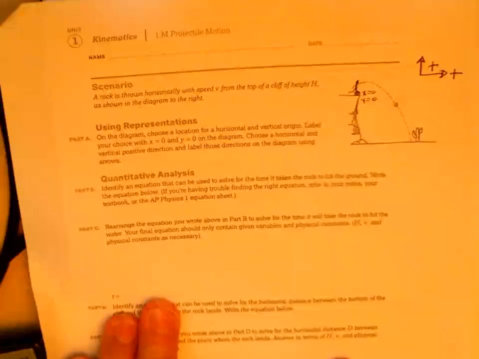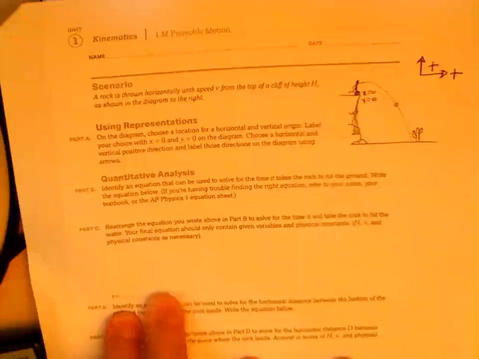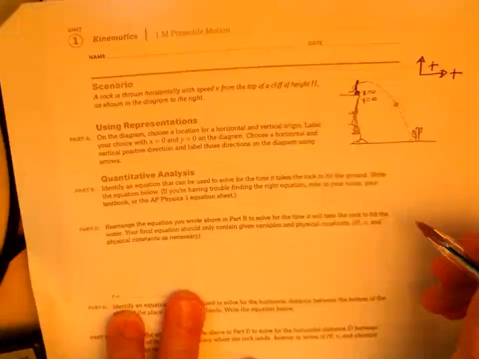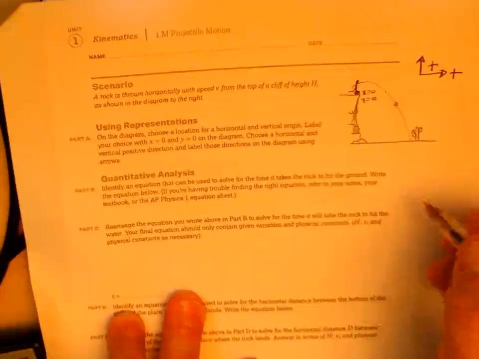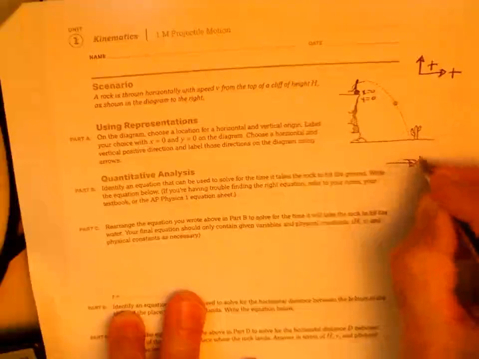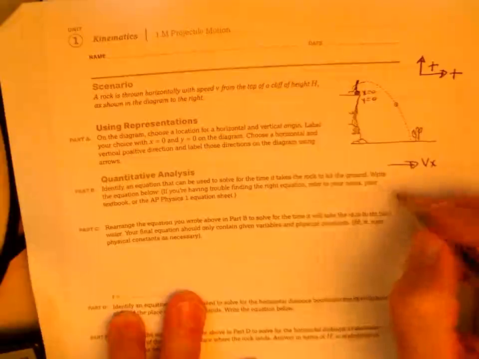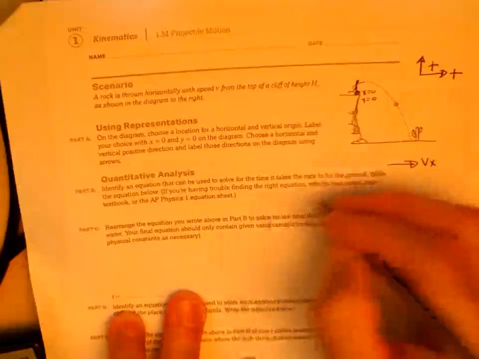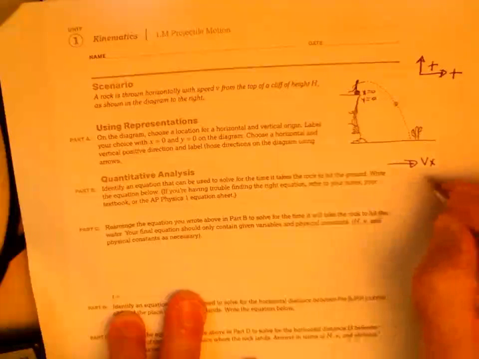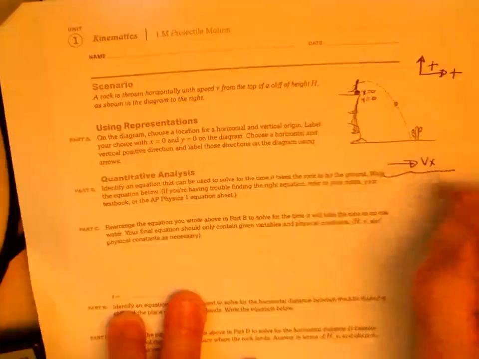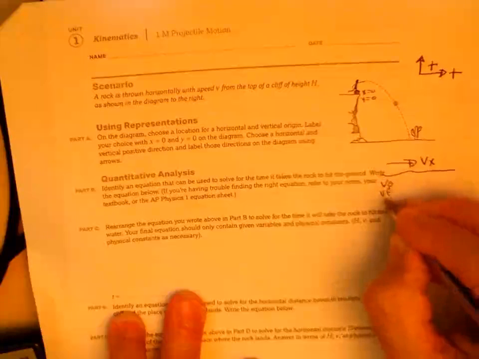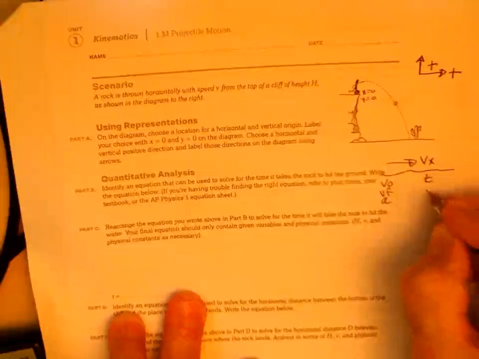Part B. Identify an equation that can be used to solve for the time it takes a rock to hit the ground. Write the equation below. Alright, so basically a rock is thrown horizontally with a speed v from the top of a cliff. Right, so it's basically thrown like this with this horizontal speed. And we want to know the time it takes. Right, so in the y direction, we have to list our variables. V naught, Vf, a, t, y.